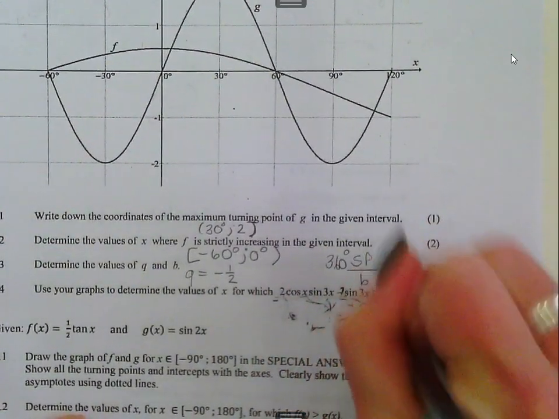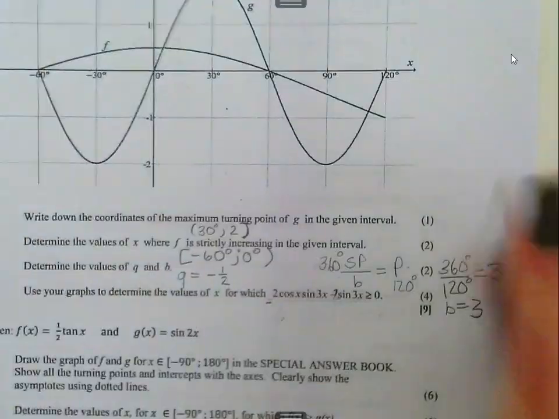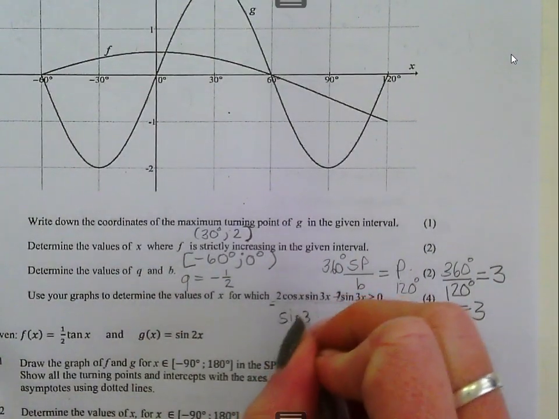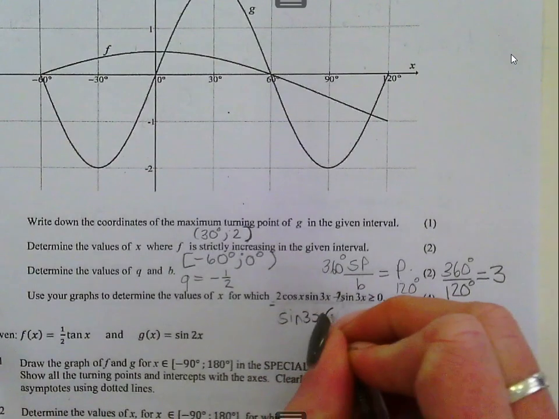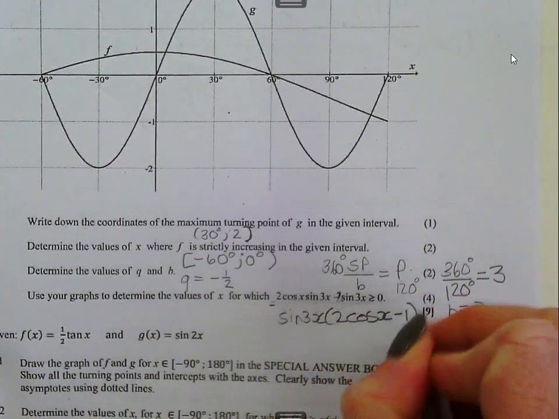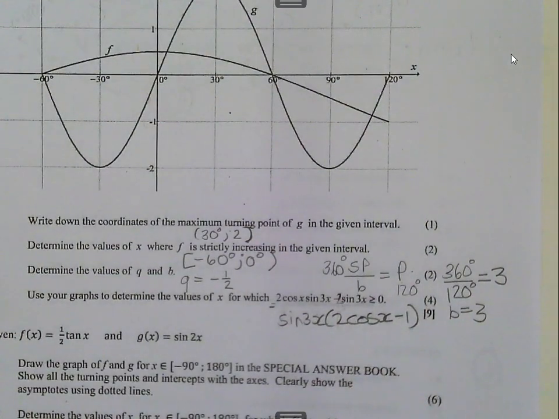Askies. Let's just get it back to what we had. We had sin 3x bracket 2 cos x minus 1. Back to that. Sorry.